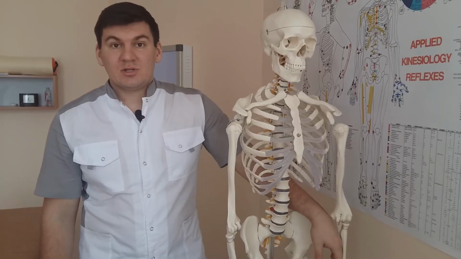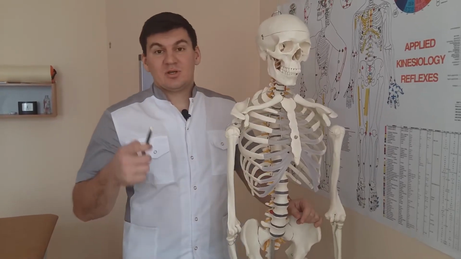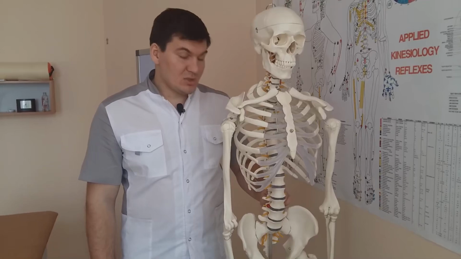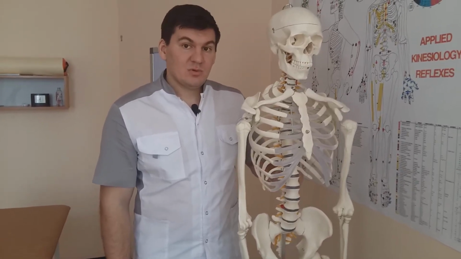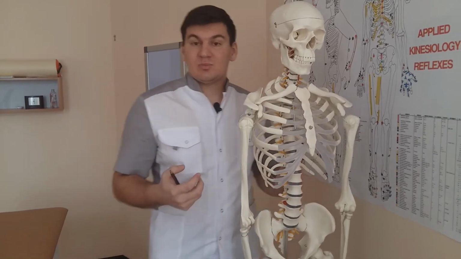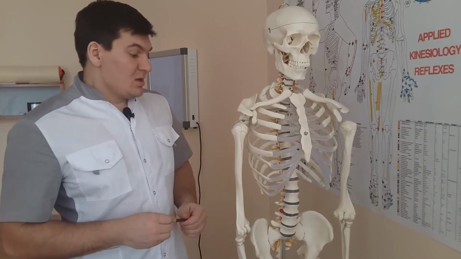But there will be no result if we do not understand why it is weak, this oblique muscle. That is, first of all, we need to find out why the muscle is constantly tense. No muscle wants to tense up and maintain that tension just for the fun of it. So, something forces it to do this.